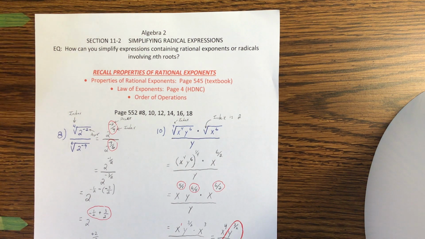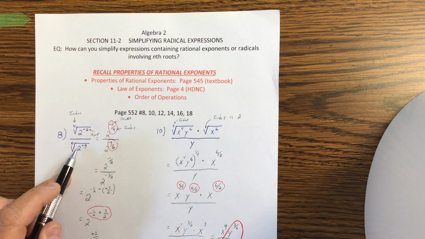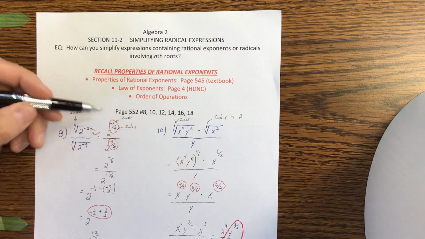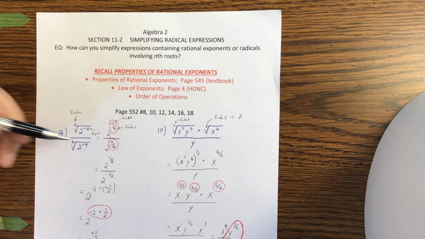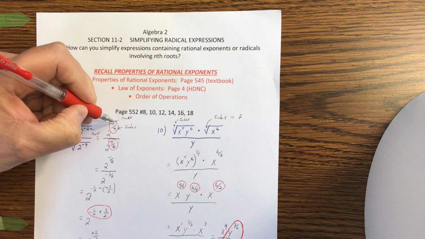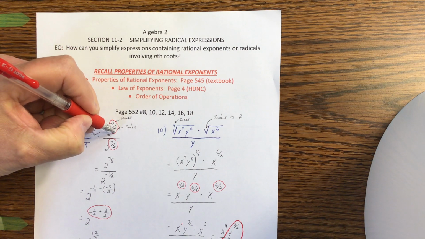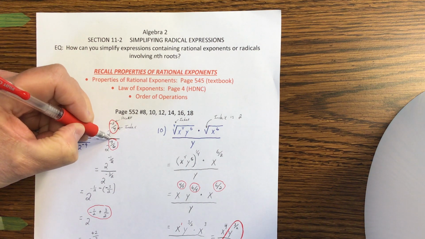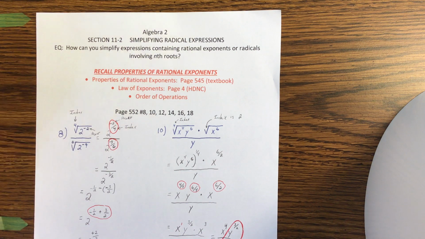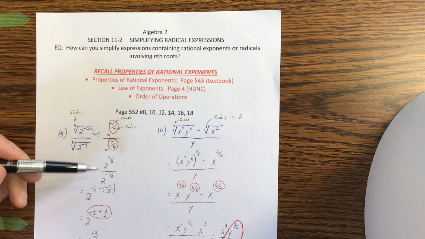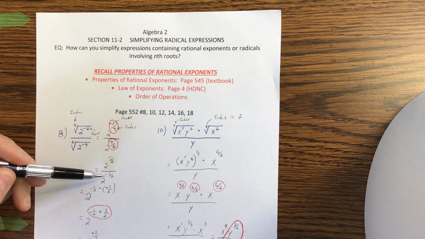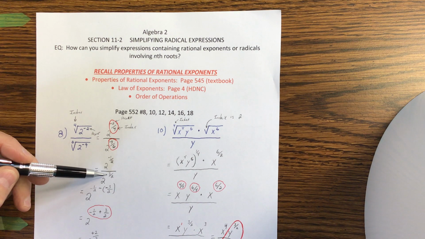So rewriting this radical expression as a rational exponent expression is 2 to the negative 2/4 divided by 2 to the negative 9/6. Then I went ahead and simplified these two fractions. Again, I'm trying to show all my work so you guys can see it when you run across it. The first fraction is negative 1/2. The second fraction is negative 3/2.